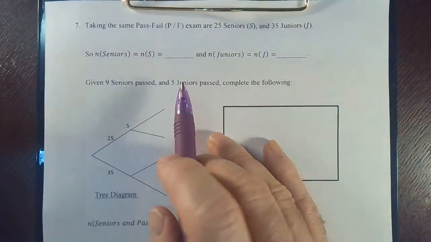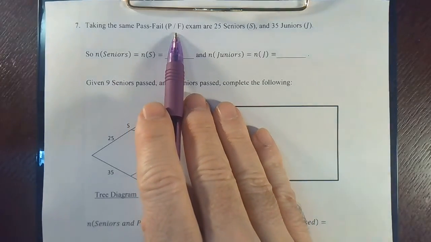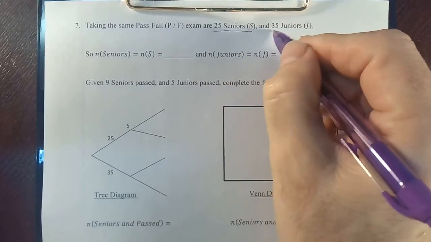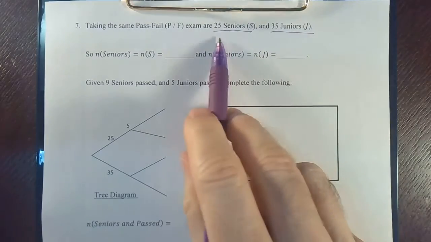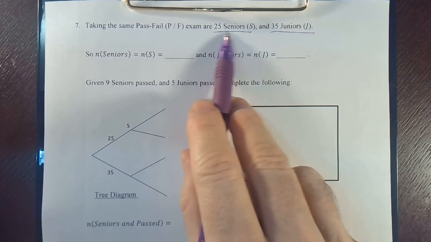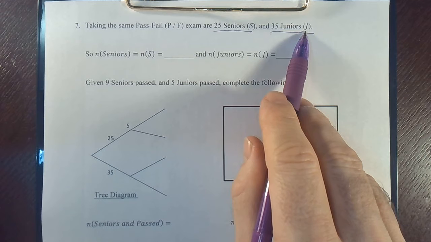Let's take a look at one class that is taking a pass-fail exam. The class consists of 25 seniors and 35 juniors. Now, I'm going to refer to the set capital S as being the set of seniors and the juniors as being the set capital J.